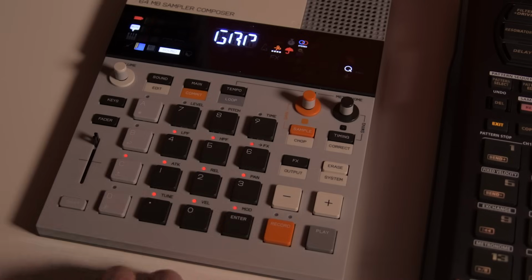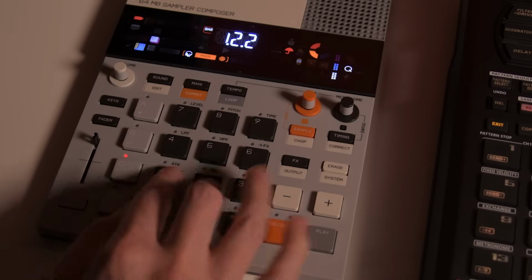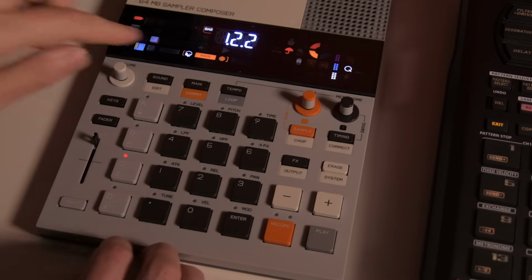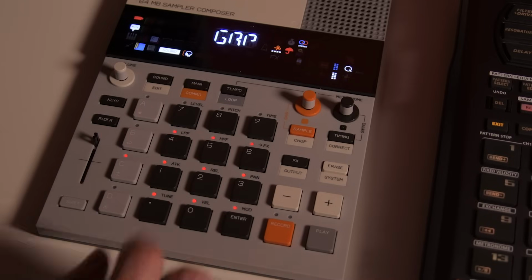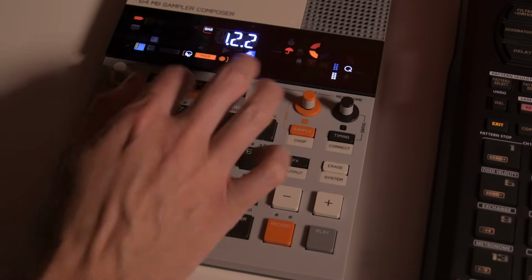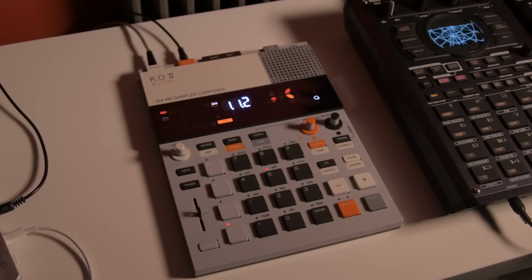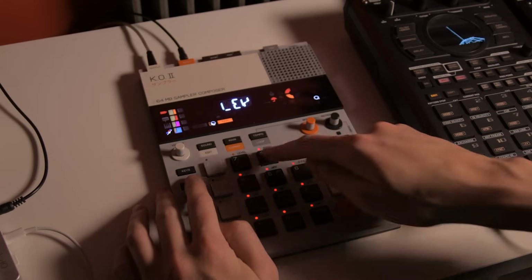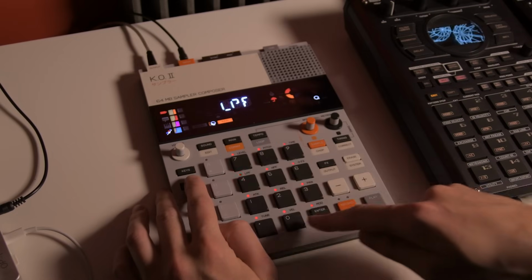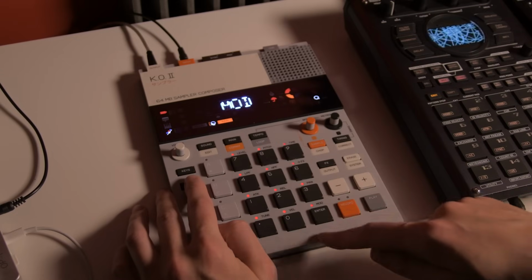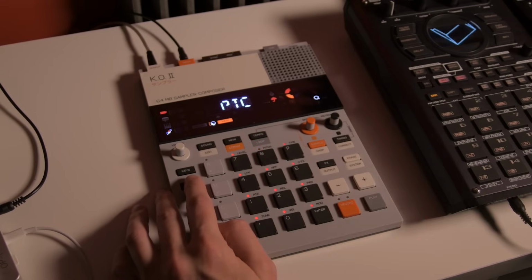There's also one mute group per group. So if I activate the mute group for all of these sounds, they're going to choke each other. And one nice thing is that these fader parameters can all have their individual recorded automation.